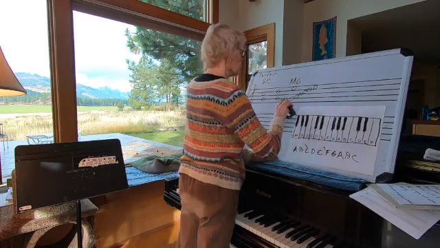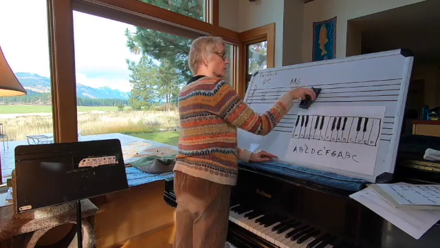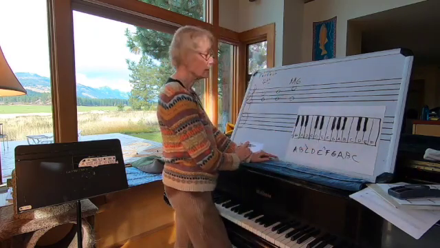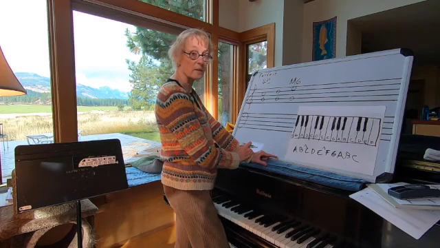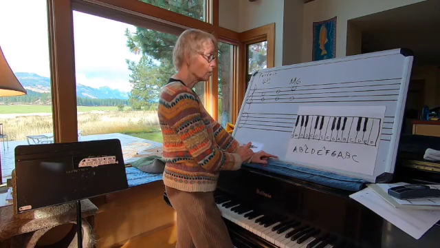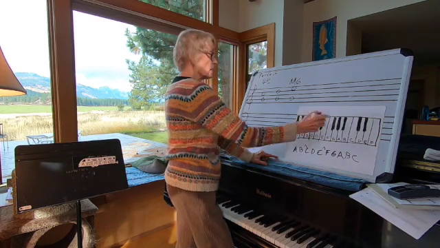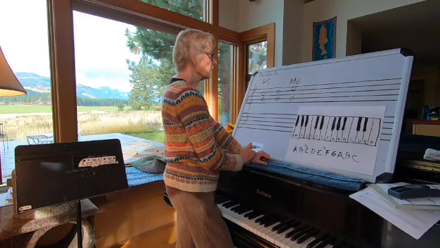And we will define the number of half steps in all our intervals. You've got that in the handout this week. So sit down at your keyboard and try to find that out.